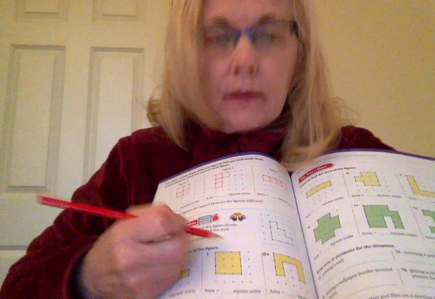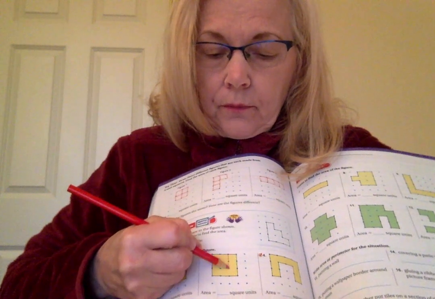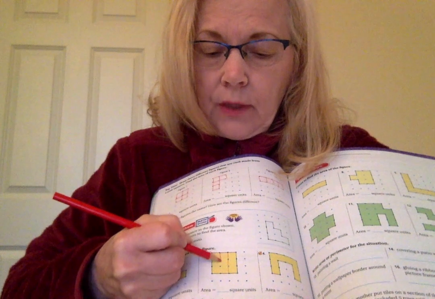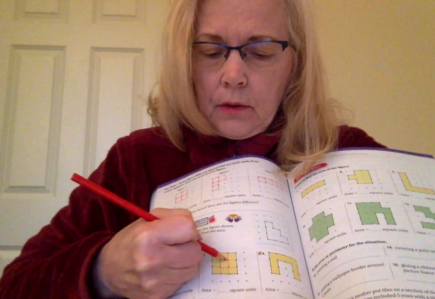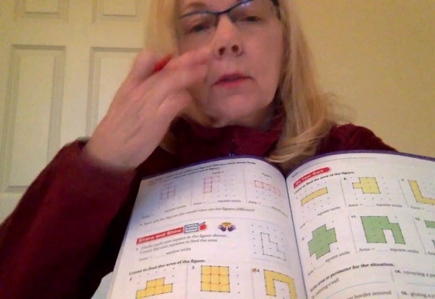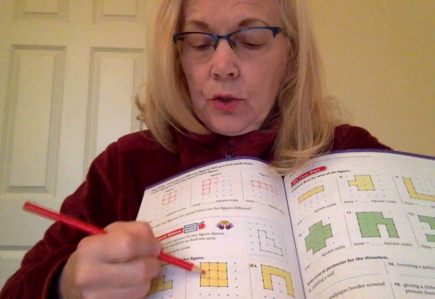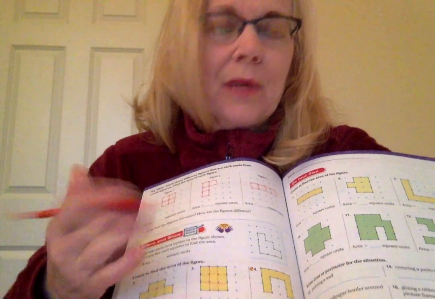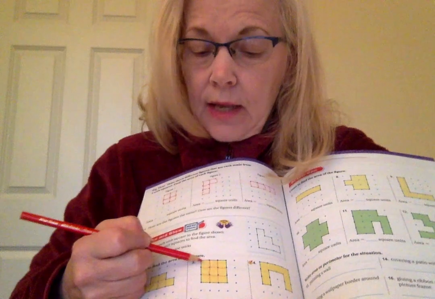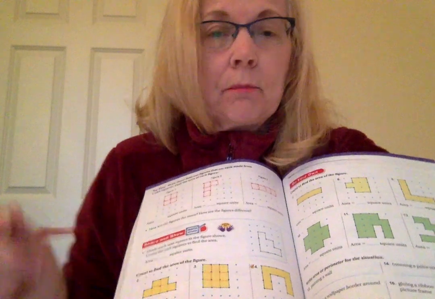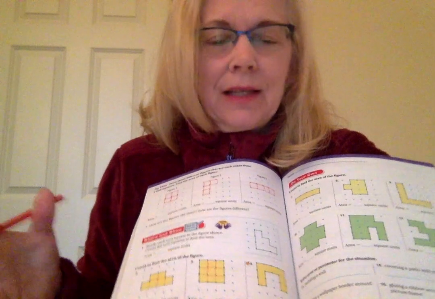I'm going to draw lines on this one. And when I draw the lines, I'm just connecting the dots. Now, can I count the square units? 1, 2, 3. Oh, we could count by threes. 3, 6, 9. Or we could say 1, 2, 3 times 1, 2, 3. 9. Okay, I'm going to let you work on that for a little while. And then I'm going to go on to page 647.